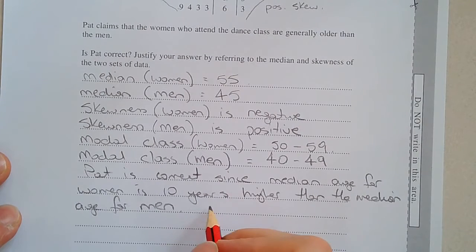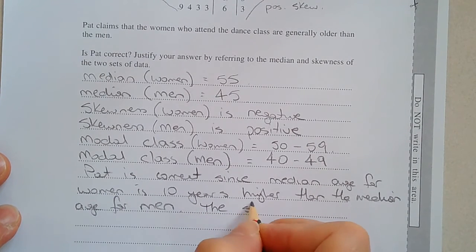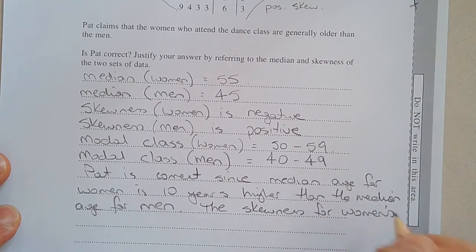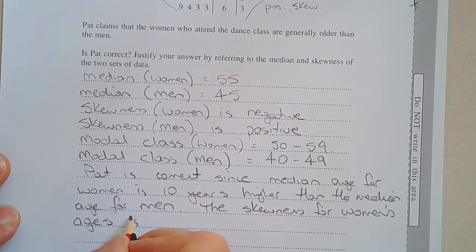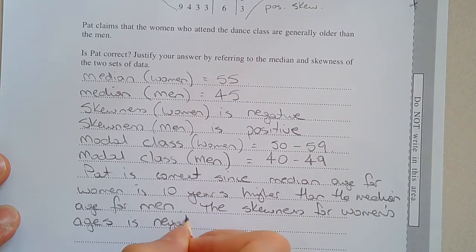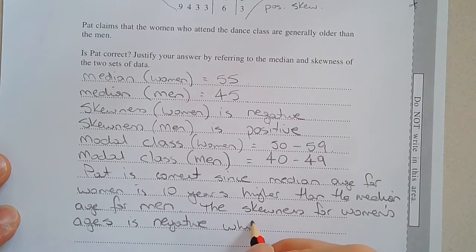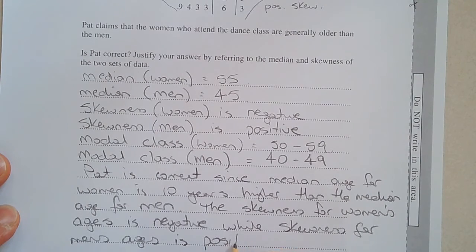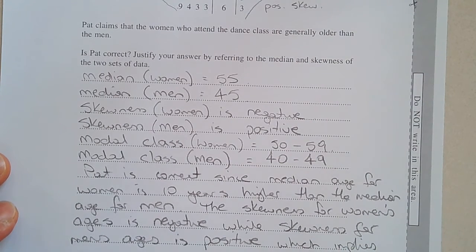also, the skewness for women's ages is negative, while the skewness for men's ages is positive, which implies that more of the men are younger.